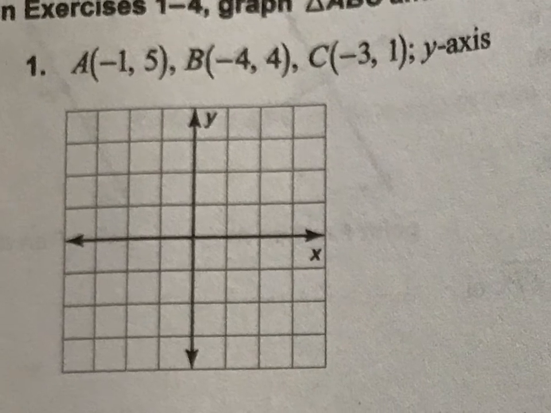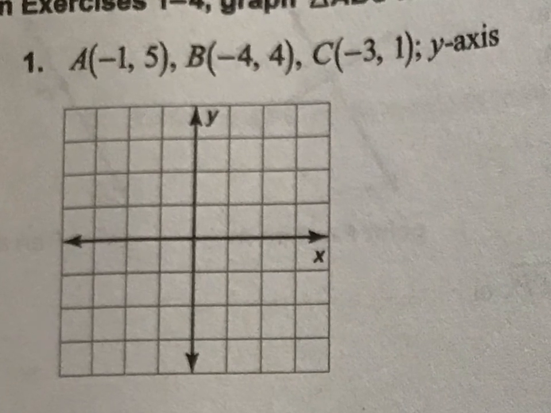So the first thing I want you to do is graph all these points on this graph, but go by 2s, please. So we're going by 2s. Page 100. So go by 2s.